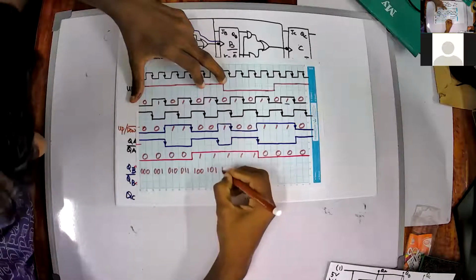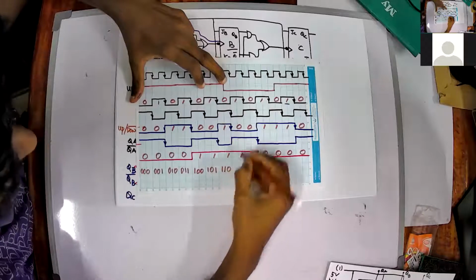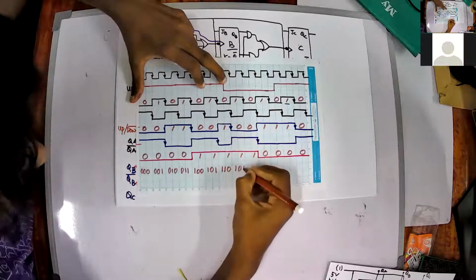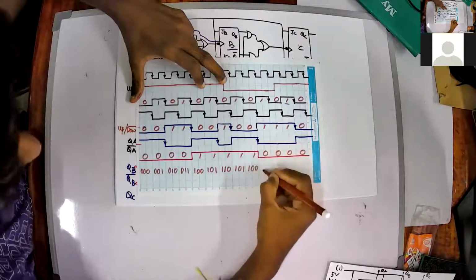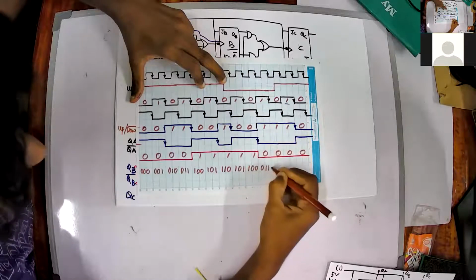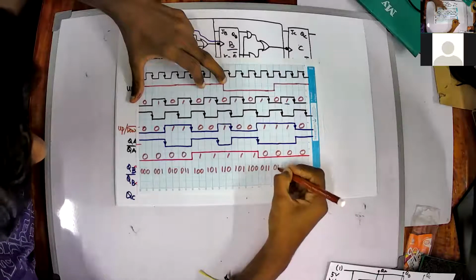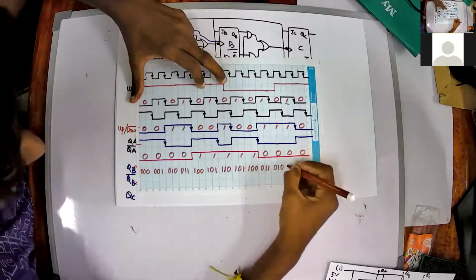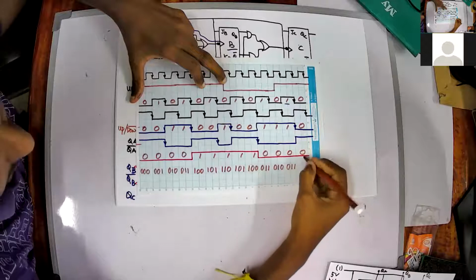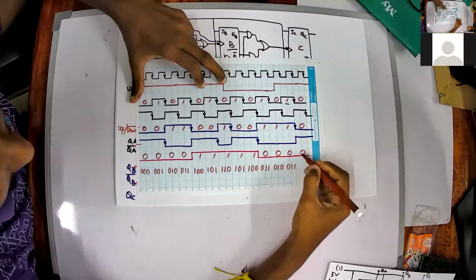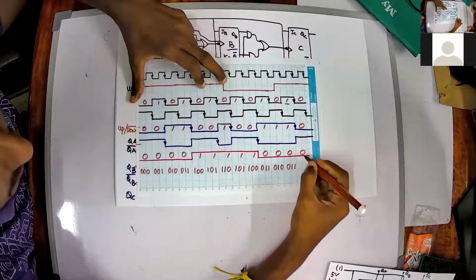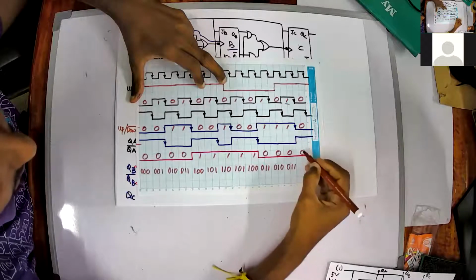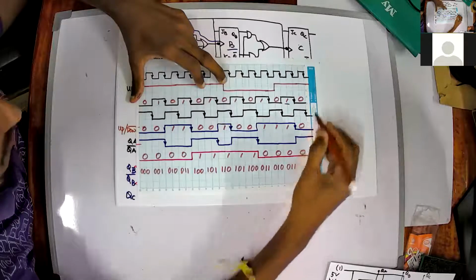This one: 1 1 0 1 0 1 1 0 0 0 1 1 0 1 0 0 1 1, again this becomes 0 0 0.